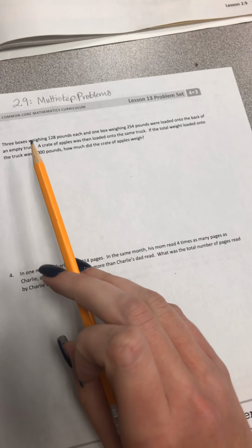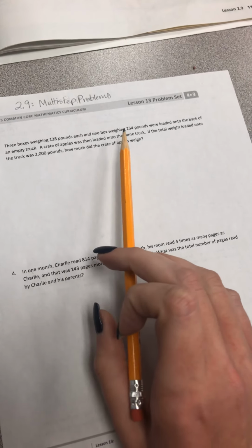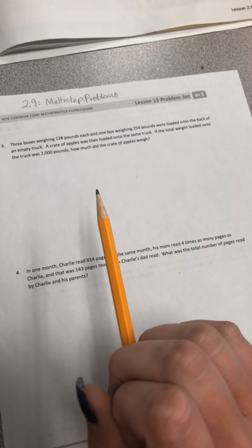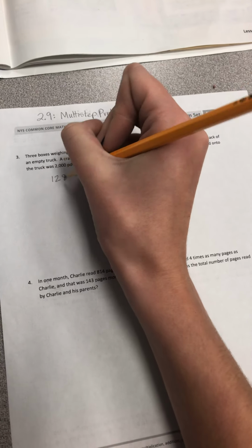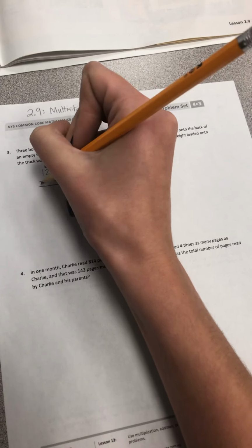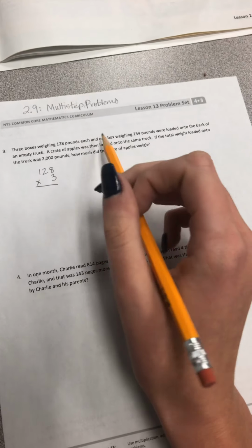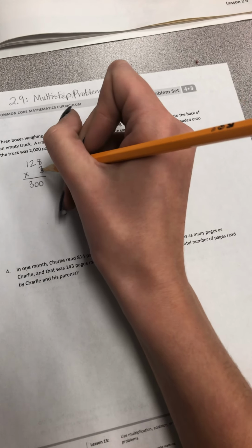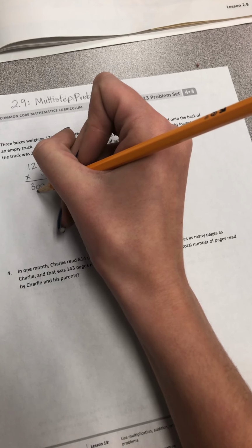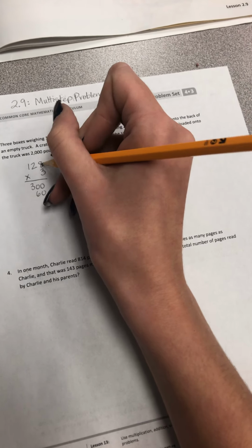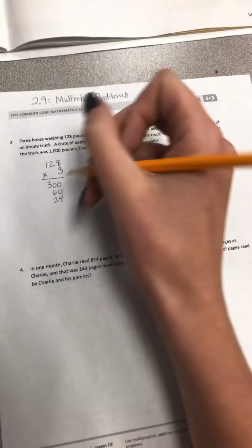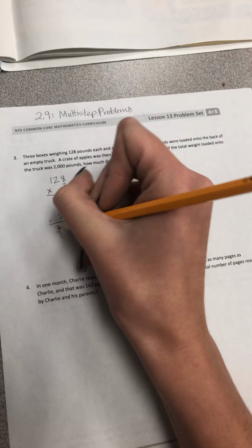So 3 boxes weighing 128 pounds each and 1 box weighing 254 pounds were loaded onto the back of an empty truck. So I'm going to do 128 times 3. That will get me what the total of these 3 boxes were. So I'm going to say 3 times 100 is 300. 3 times 20 is 60. And 3 times 8 is 24. I'm going to add those up, so I should get 384.